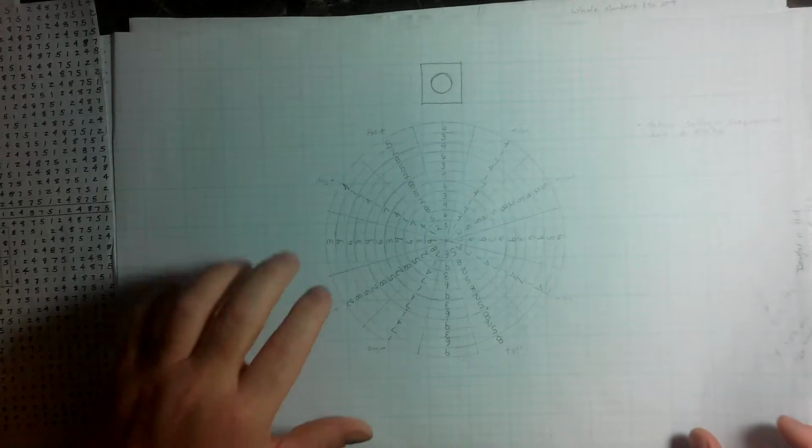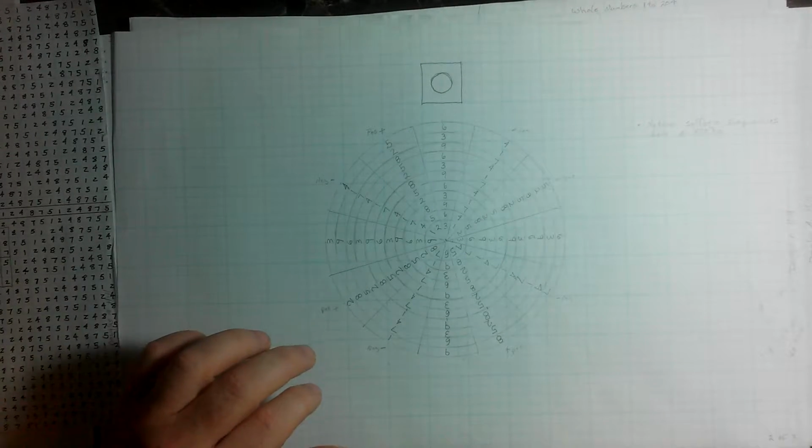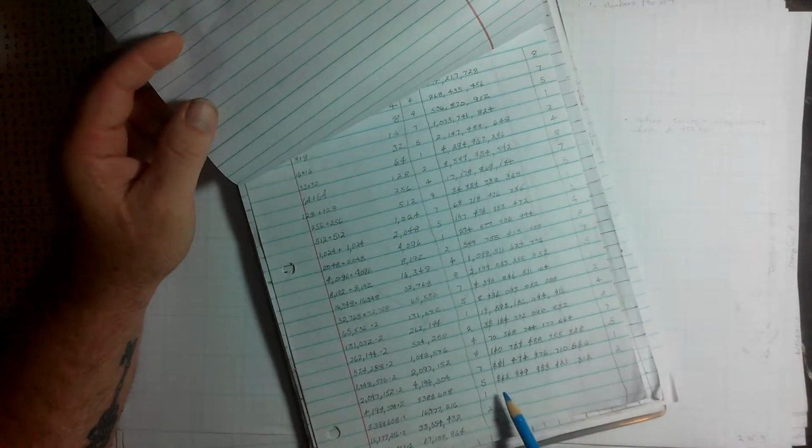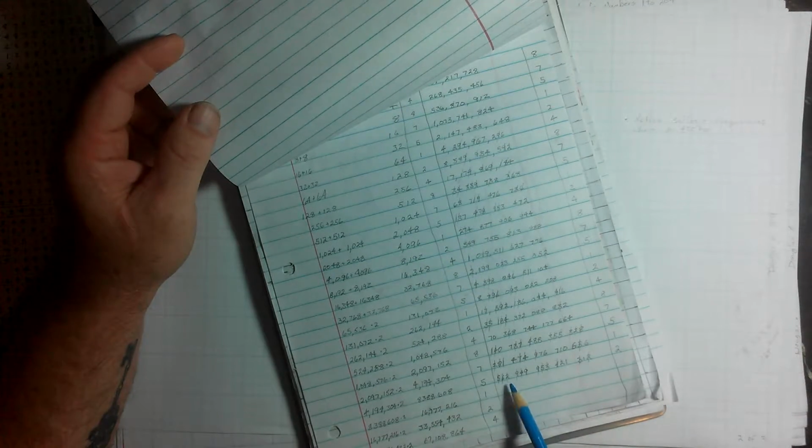Now, when each one of these is reduced down to a whole number fractal, each 3-digit sequence, here's where I took it up, where I was talking about, ran it up to 562 trillion.